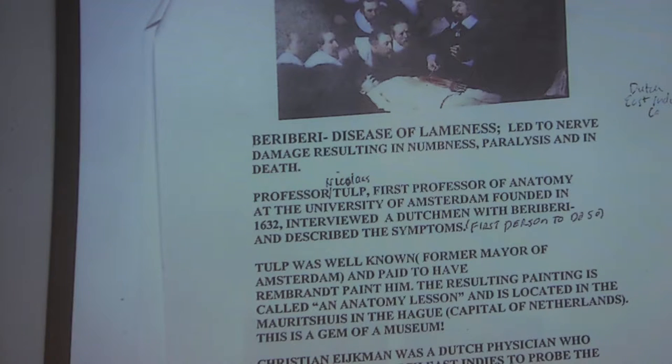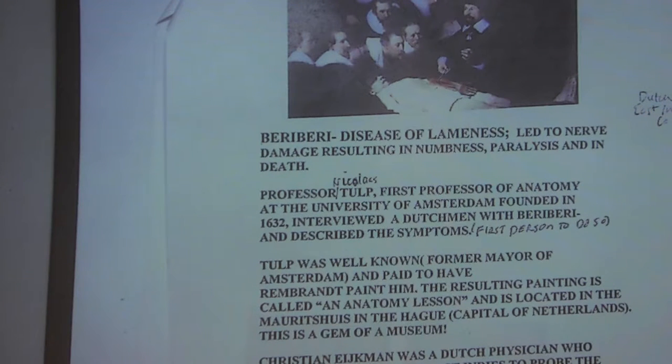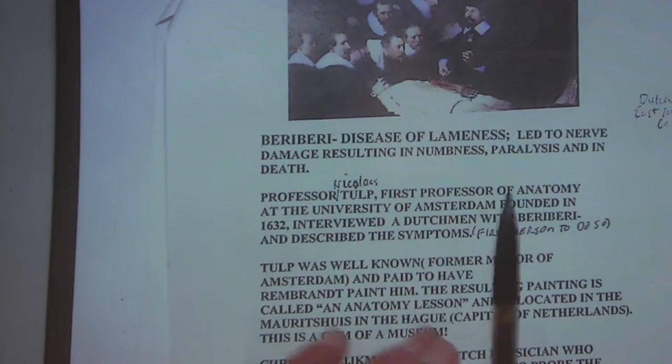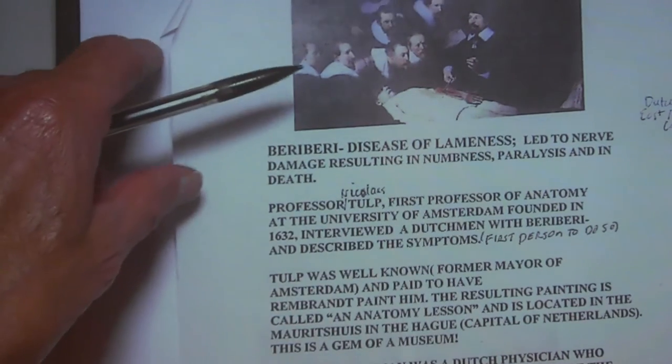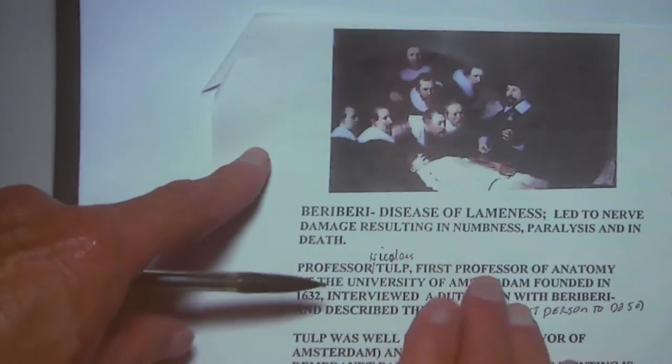And then he became really famous because of a painting. If you go to Holland, to this famous museum in The Hague, the capital of the Netherlands, he paid Rembrandt money to be in his painting.